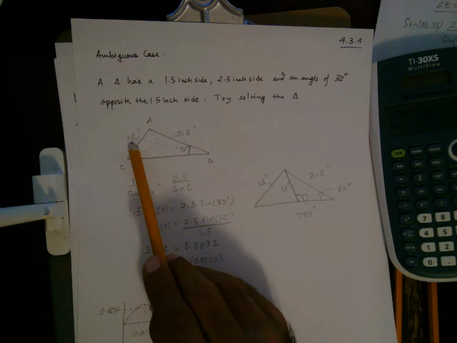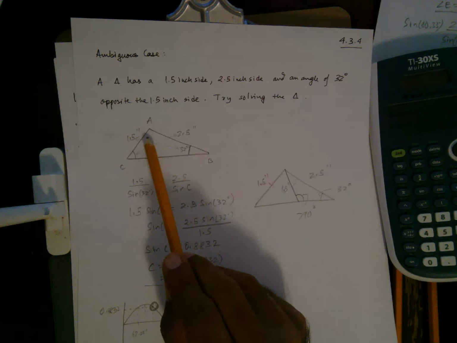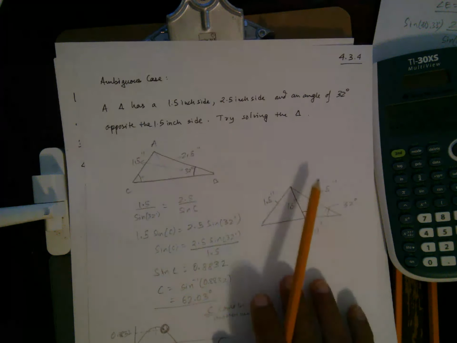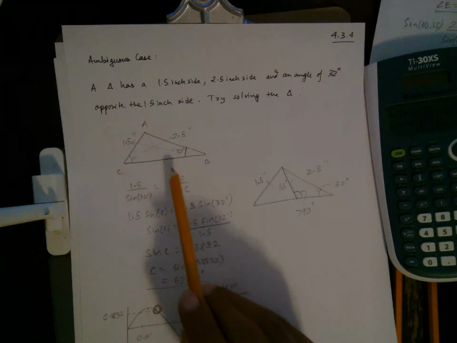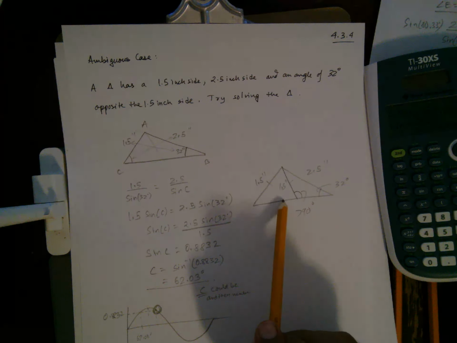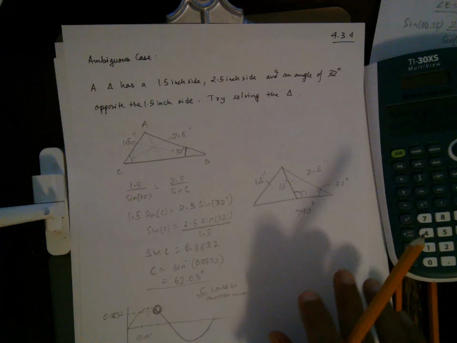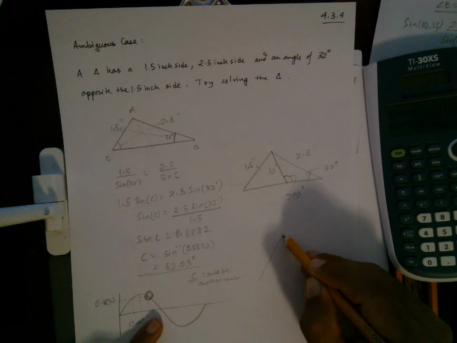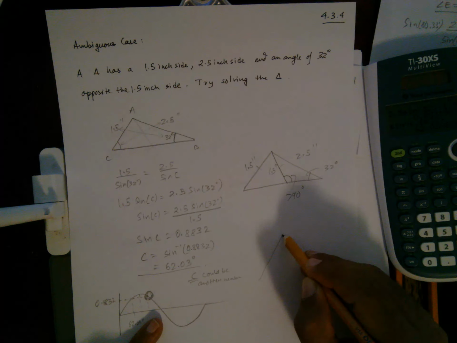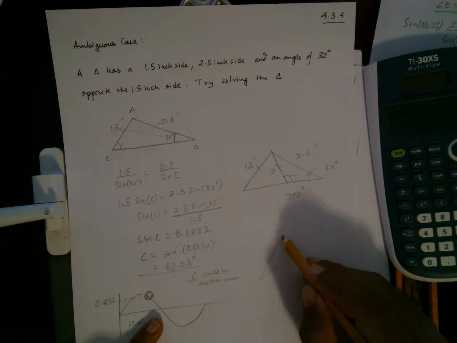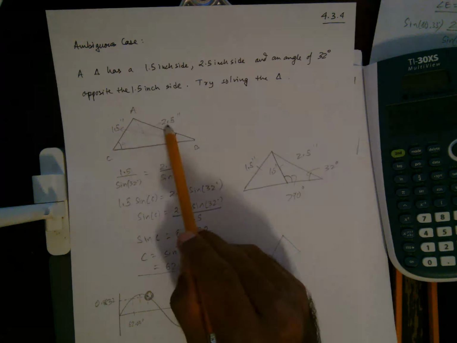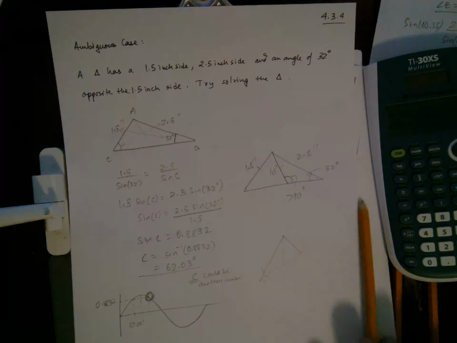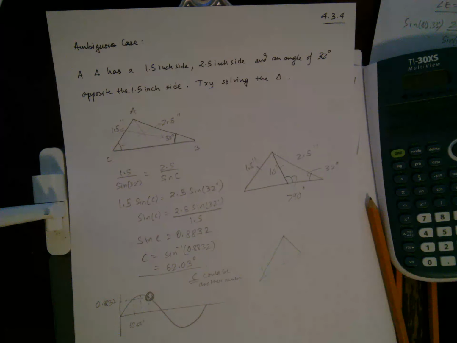So you can play around with these values and see where such a construction would be possible. Of course, if this side is very long and this side is not very long, then you cannot fit another one in here. So play around with these values and see if you can figure out another example for the worksheet problem.